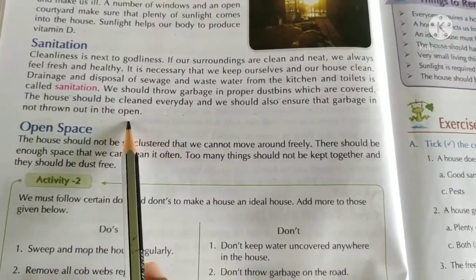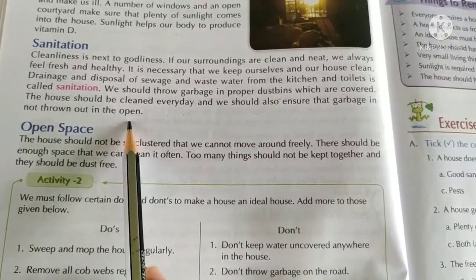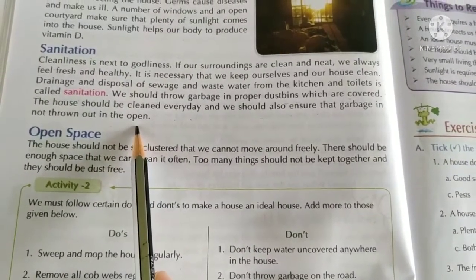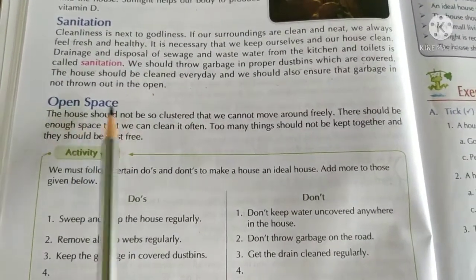हमें कभी भी खुले में कचरा नहीं फेंकना चाहिए, because it becomes the breeding grounds for insects and lots of germs. The next feature is open space.